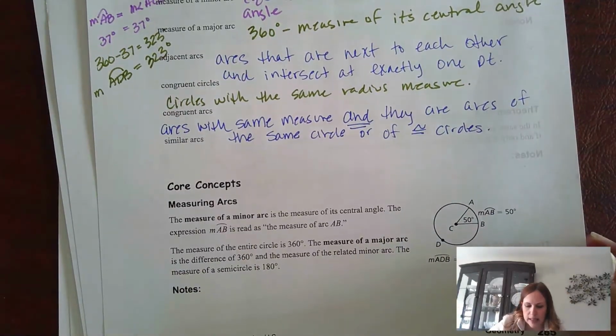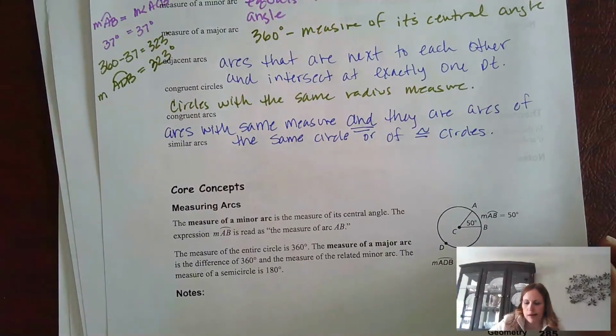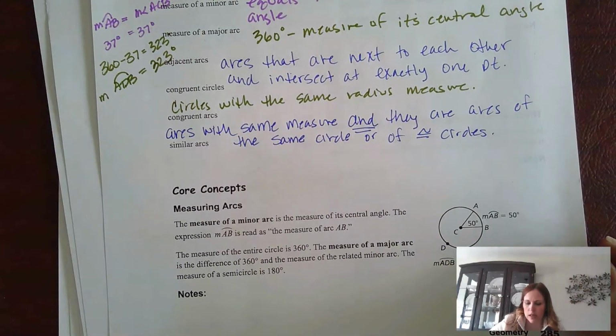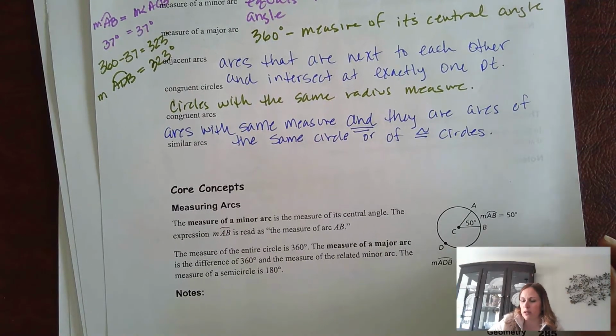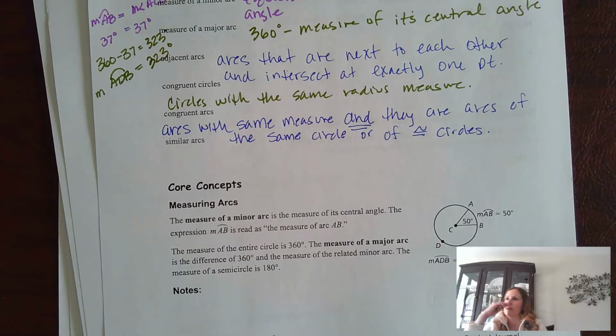And then last but not least, similar arcs. All congruent arcs are similar, but not all similar arcs are congruent. So let me rephrase that because I think I said it wrong to begin with. Similar arcs are arcs that are the same proportion.